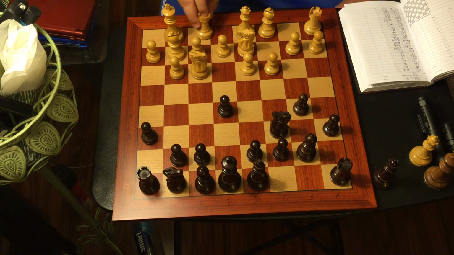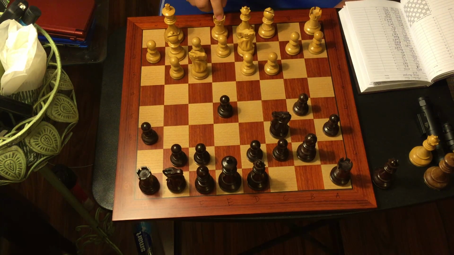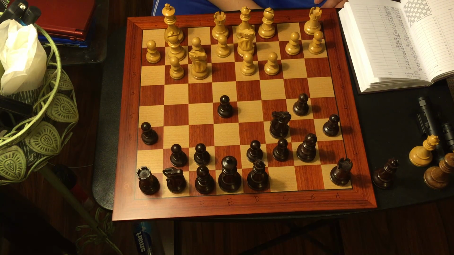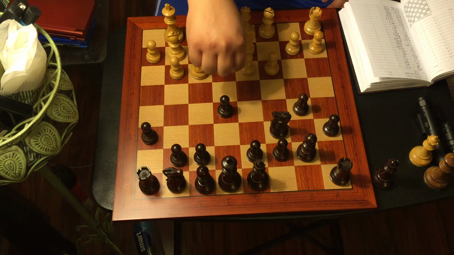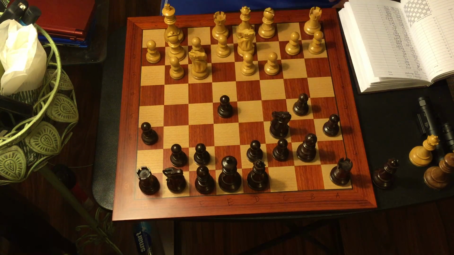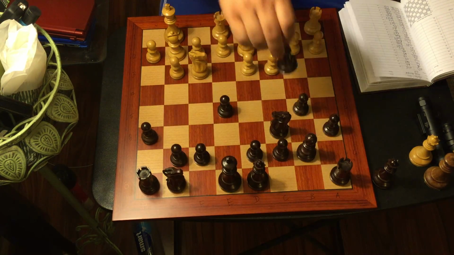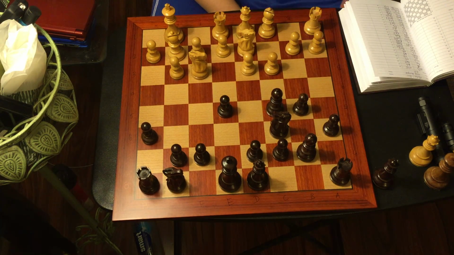I play rook e1. e1 controls this entire file. I'm going to push down my e pawn eventually, so I'll gain this file control, aiming directly down at his king if he doesn't castle. He plays bishop c5. In my opinion, that's not a great move.